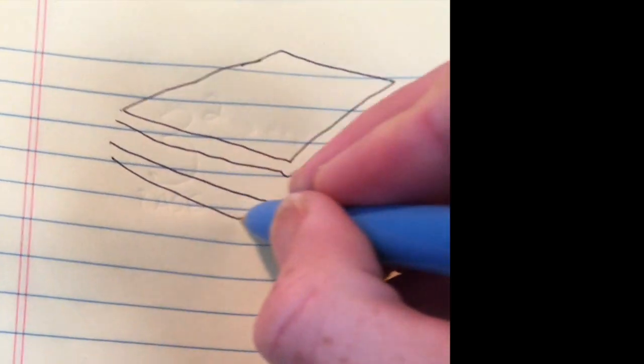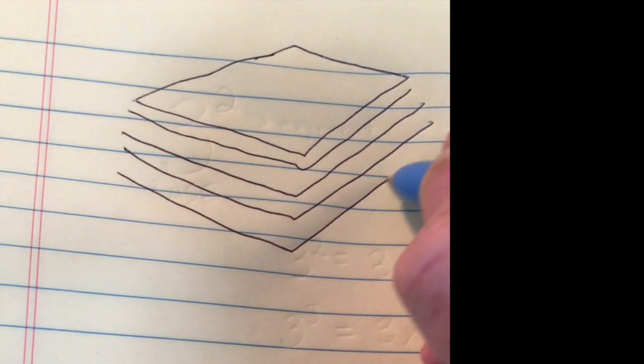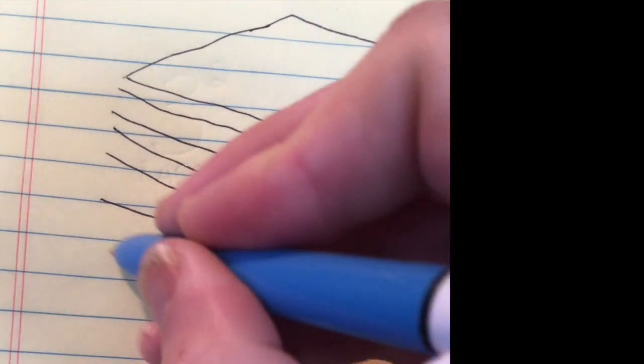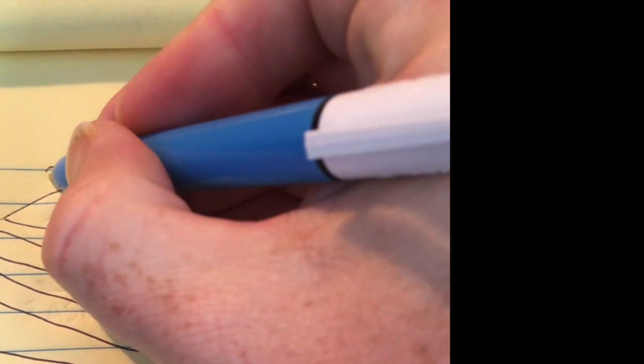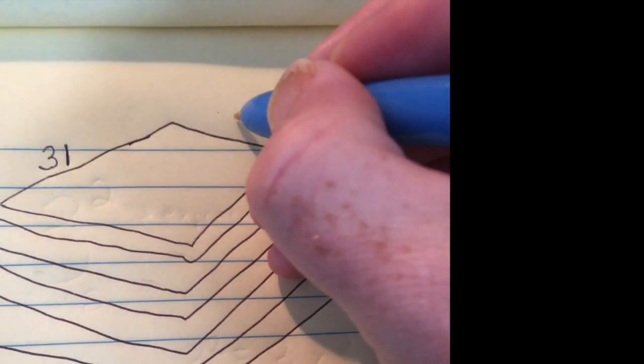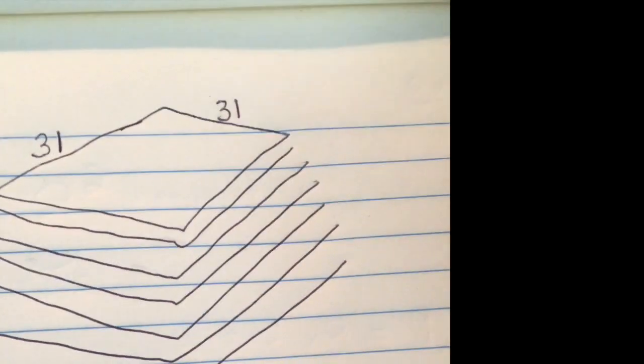So as we transition from area to volume, I want to show you that the surface area is part of your volume calculation. So in a few minutes, I'm going to stack these records, but it's important to see what is the surface area of the record on top. Well, we saw that that measurement was 31 centimeters and that was 31 centimeters, making it a perfect square.